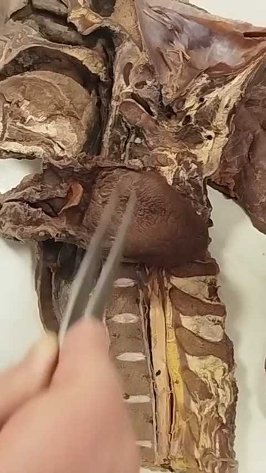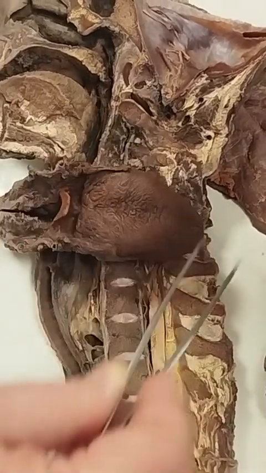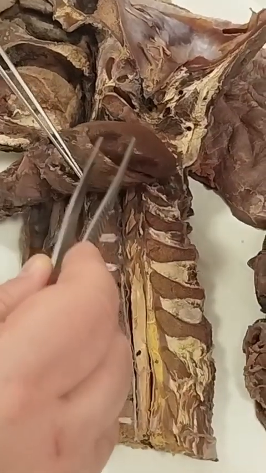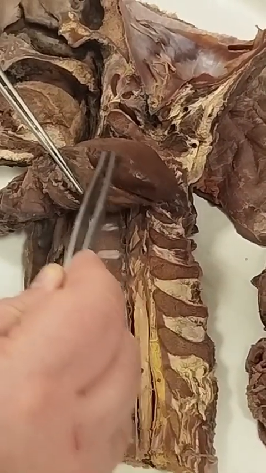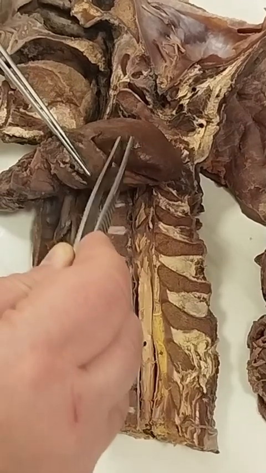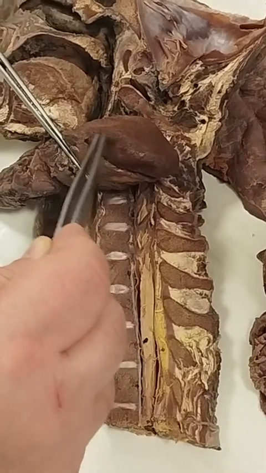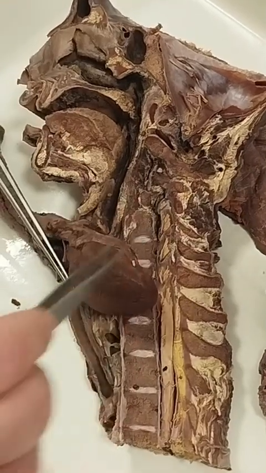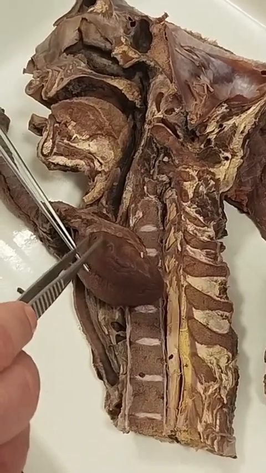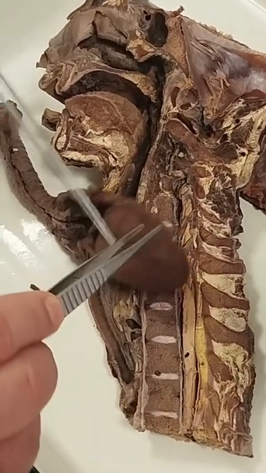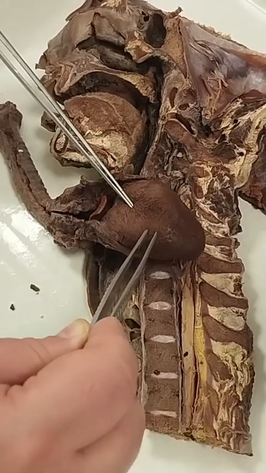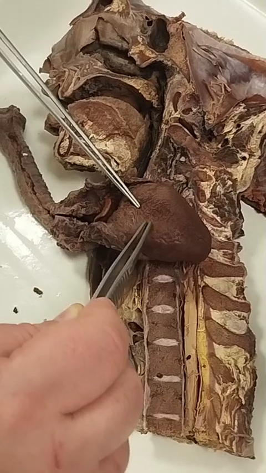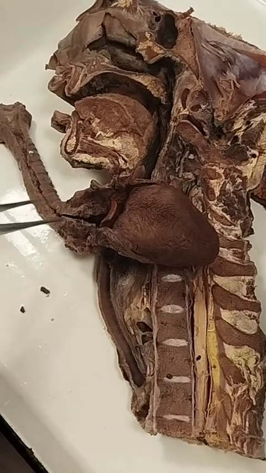Laterally, on the lateral side of the tongue, we have papilla foliata, foliate papilla, like pages of a book. Here laterally is papilla foliata, and on this side we have the same papilla foliata, and papilla fungiformis on the dorsal surface of the tongue. We have a lot of small papilla fungiformis.